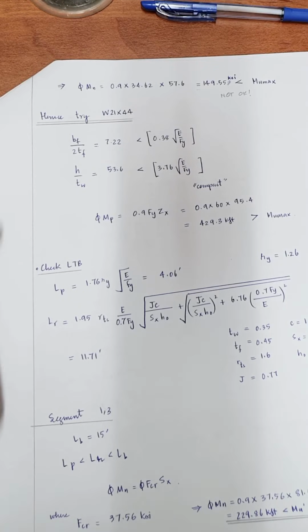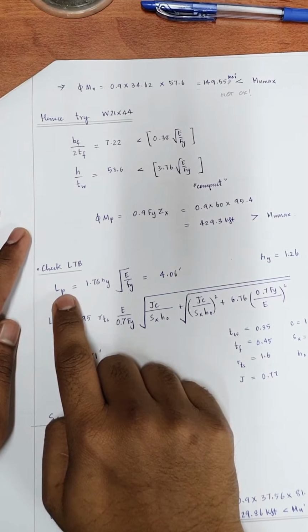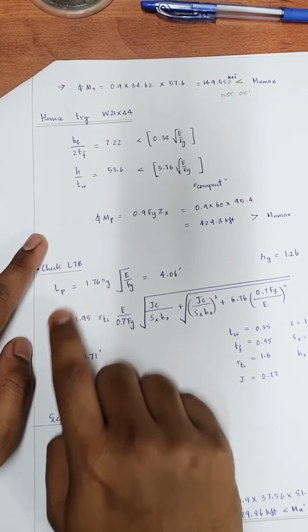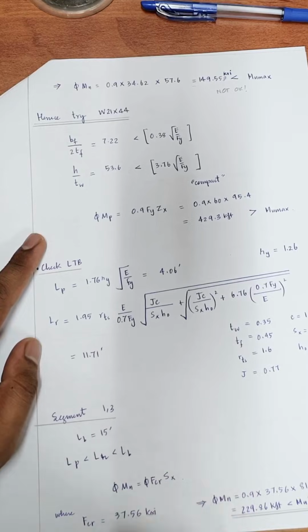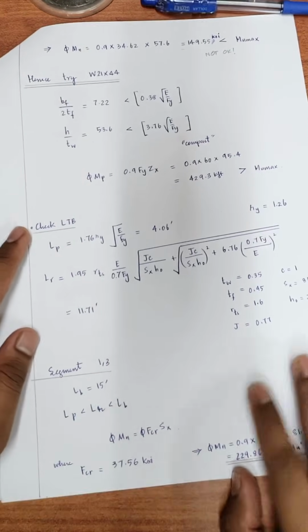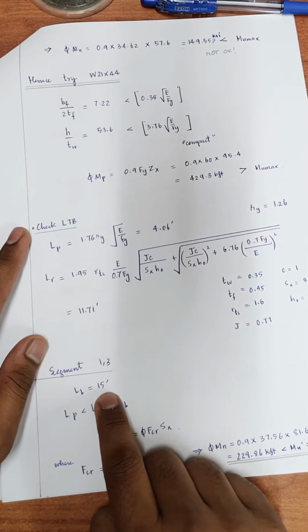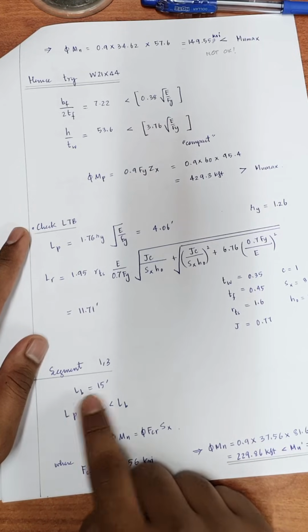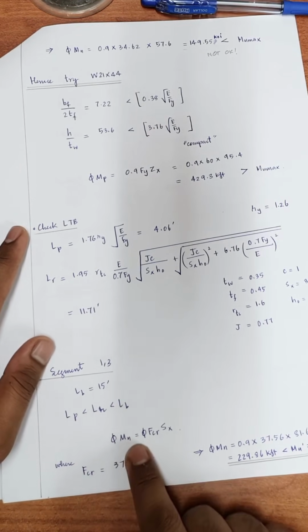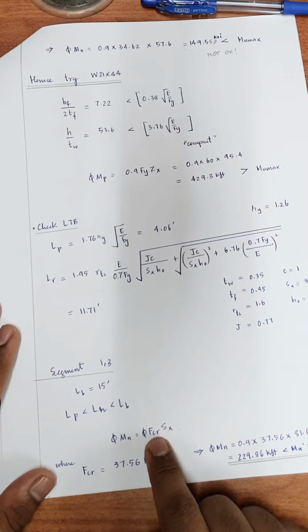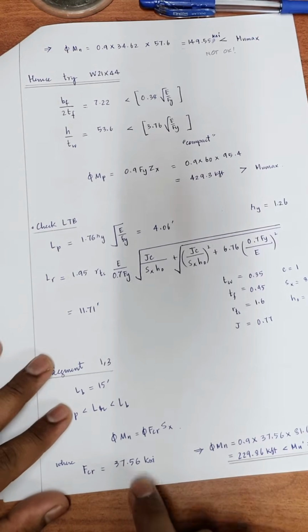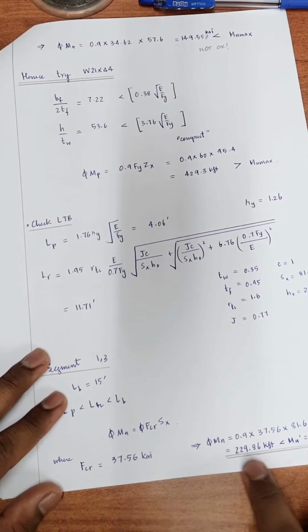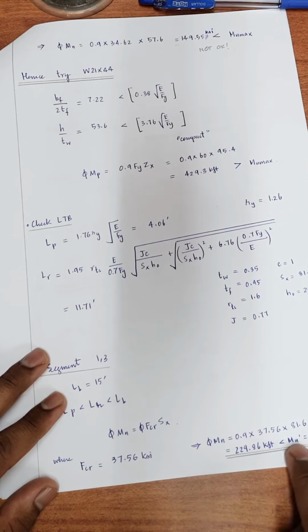To check lateral torsional buckling, as we discussed, we need to find two constants, which are LP and LR. LP is found from this equation and LR is found from this equation. And again, you see that the LB value, which is 15 feet, is greater than LP and LR. So we have to move into this equation. Phi Mn is equal to phi FCR Sx, as we discussed earlier. We get the value of FCR as 37 and the value of phi Mn as 229.86, which is slightly less than Mu.